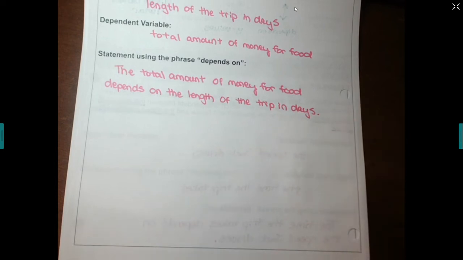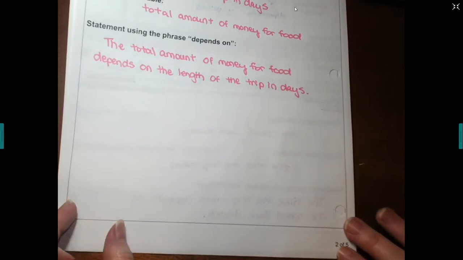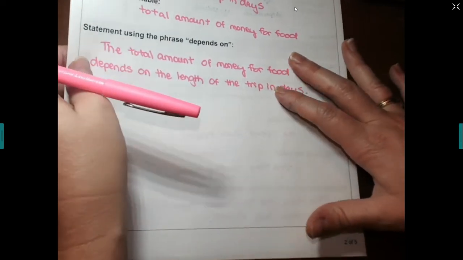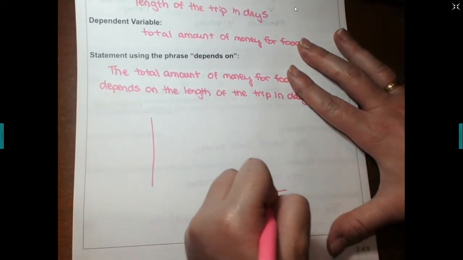So the total amount of money for food depends on the length of the trip in days. This is one where we've got a little bit of room, so I'm going to go ahead and do just a little sketch graph. We can do sketch graphs in algebra to think about how things are related.